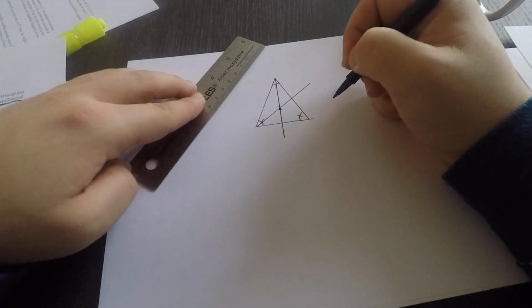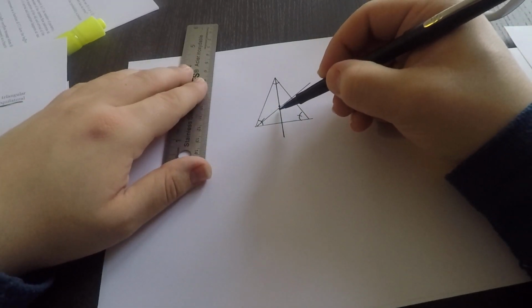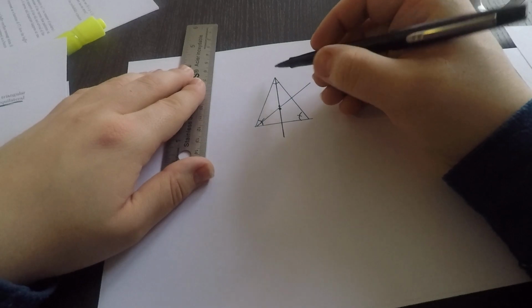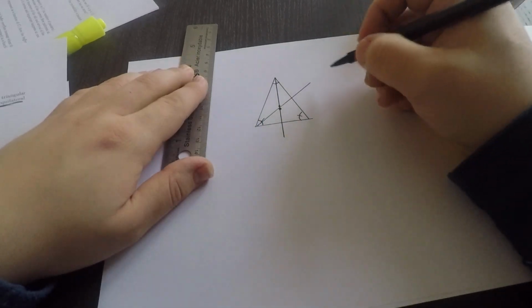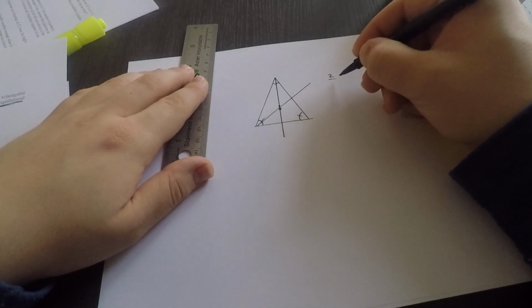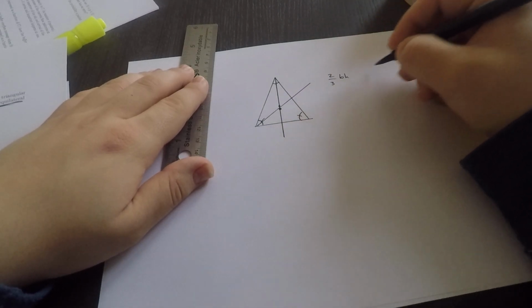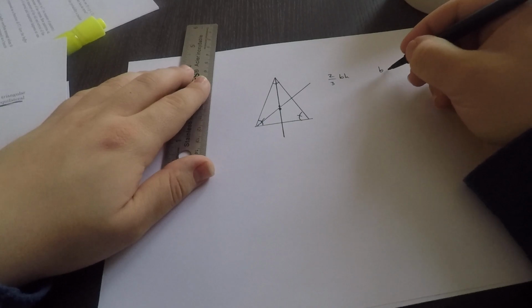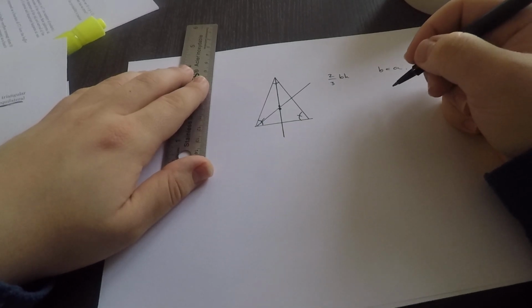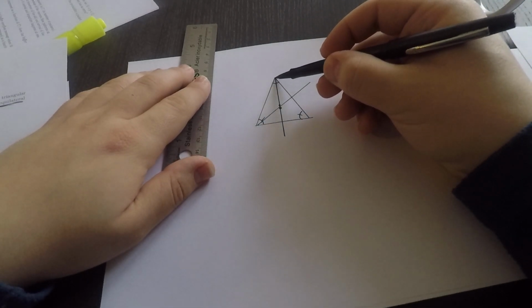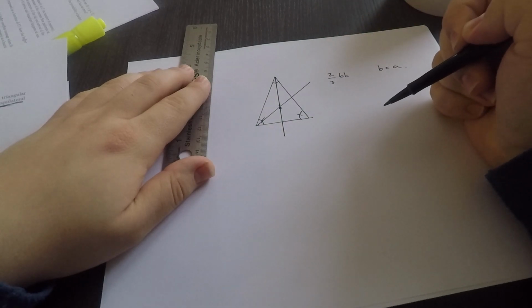Sorry, about here, right? Now, this value in an equilateral triangle, my apologies, I don't know if it's actually true in all triangles, but this is 2/3 base times height. And if the base is equal to A, then the height is equal to what? Well, the height is equal to this value here.